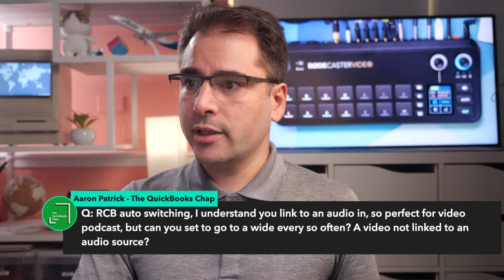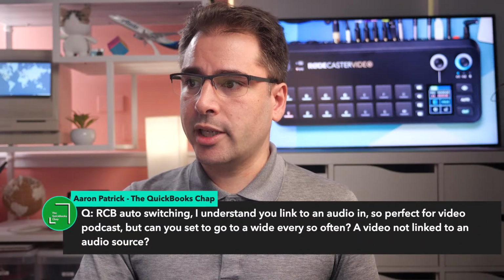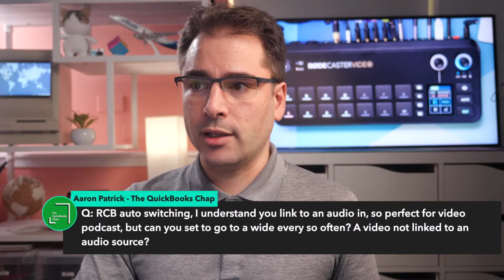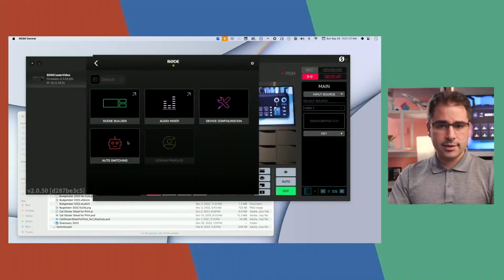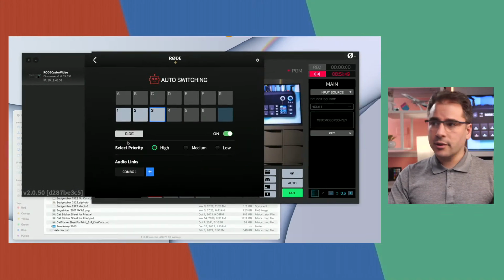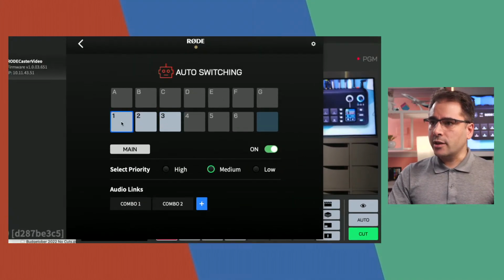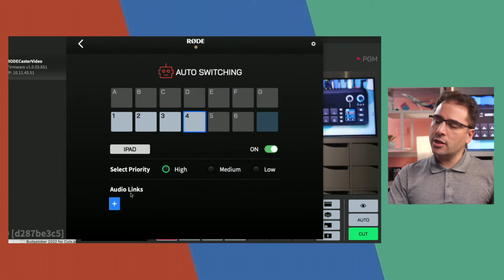Auto switching, I understand you link an audio in, so perfect for video podcasts, but can you set it to go wide every so often, a video not linked to an audio source? Not exactly like that, but you do have in the auto switching setup, you do have this. Actually, what happens if you don't set an audio source, but set it to high priority?